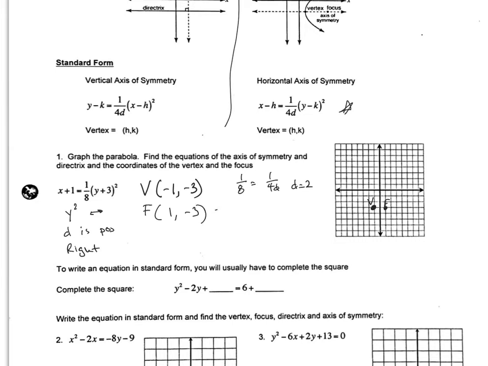The directrix, which is going to be on the outside of the graph, is 2 spaces the other way from the vertex. And that obviously is a line. So here's your directrix, and that is the line that touches the x-axis. So the directrix is at x equals -3. Now the axis of symmetry, that line goes this way. It touches the y-axis, and you can see that it's the line y equals -3. So the parts are really pretty quick to find. It's the points that we need to draw the graph that are a little bit more difficult.